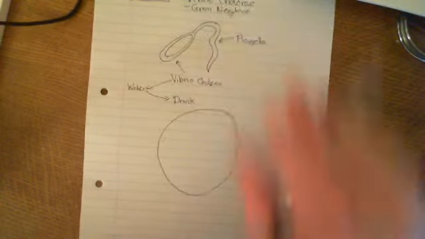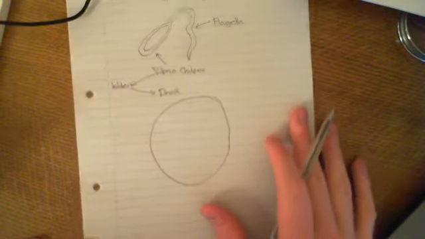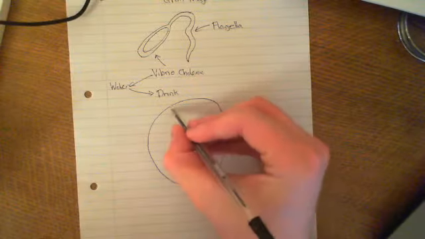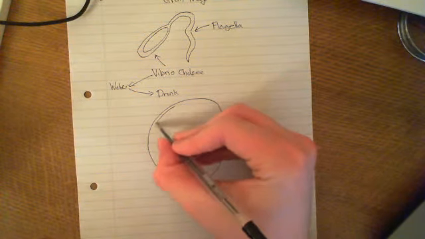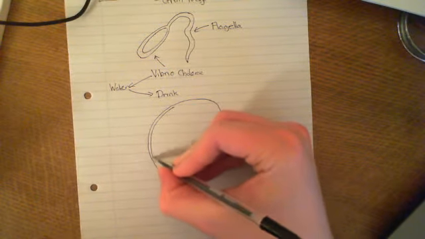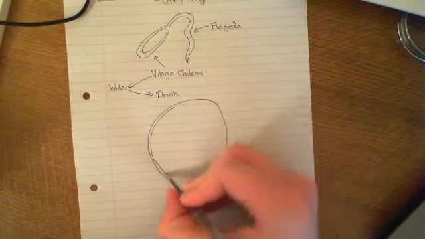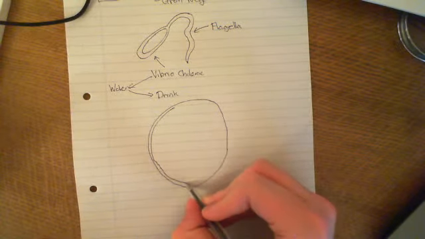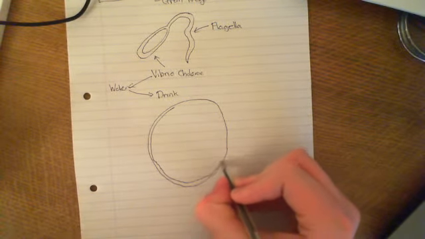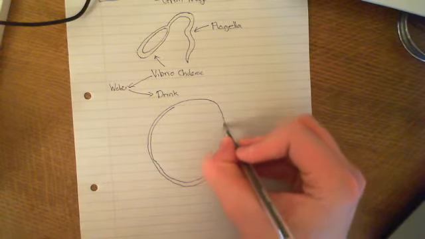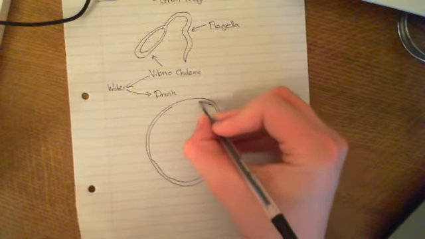So that's a circular cross section, and the outer layer is called the serosa, which is basically made up of mesoderm. It's called mesothelium rather than endothelium or epithelium, because it's derived from mesoderm.